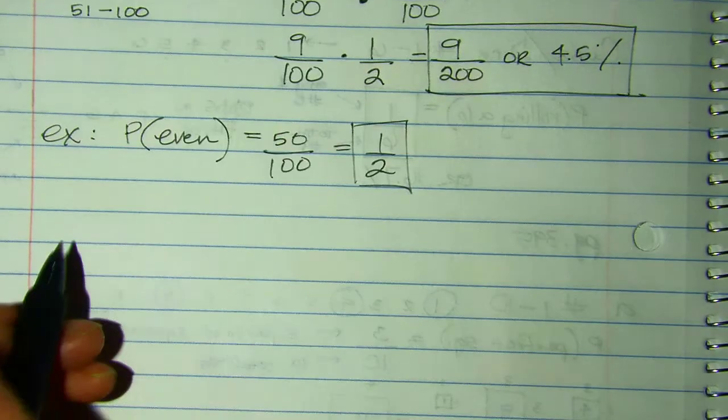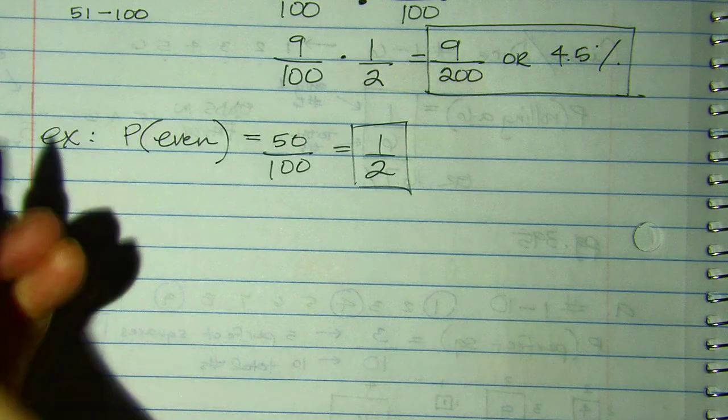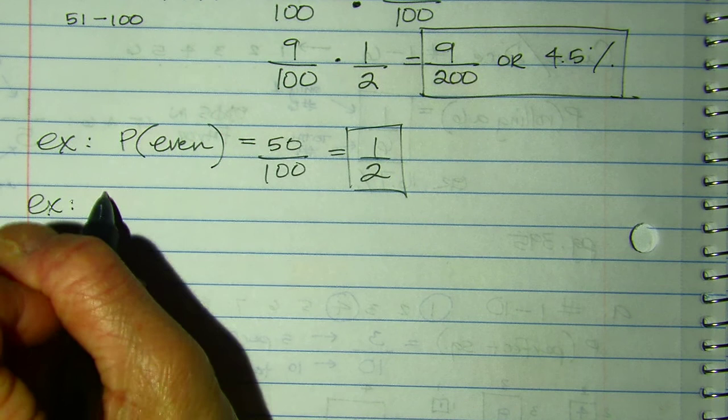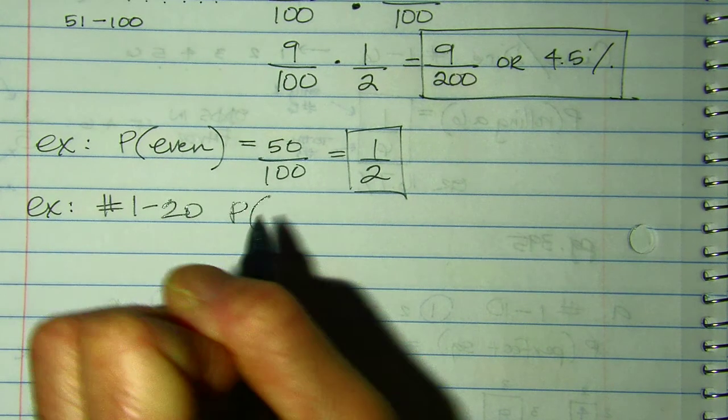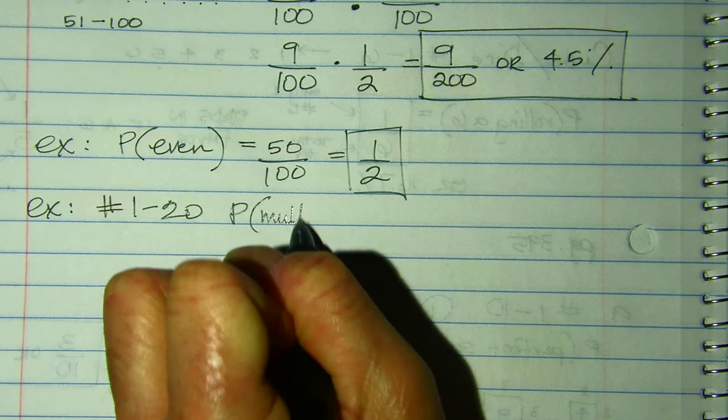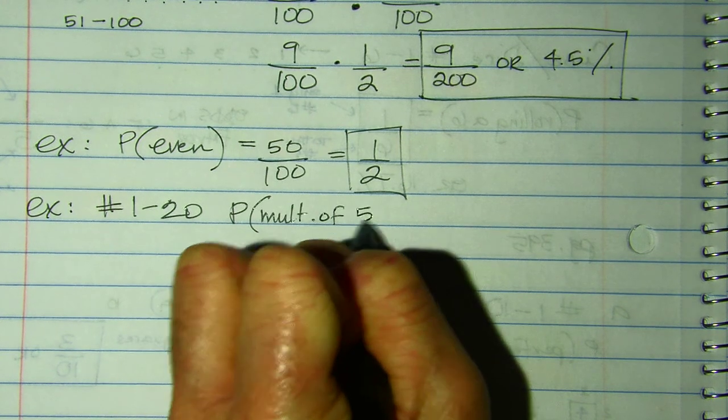So if I said, I'm going to make the list smaller. Numbers 1 through 20, what's the probability that it's a multiple of 5?